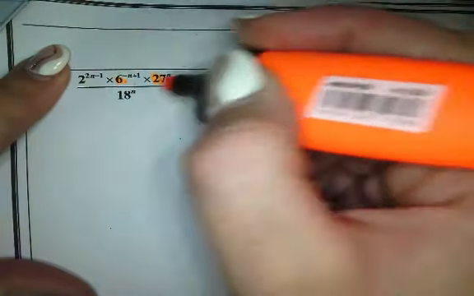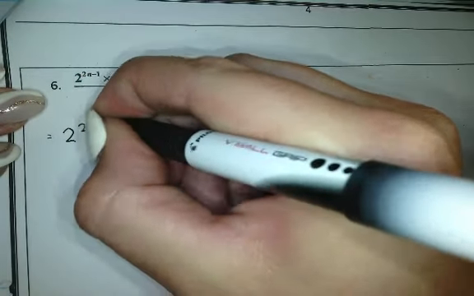Okay, what do we do? Problems. Where's our problems? So the 6, the 27 and the 18. First step is, I'm not going to rewrite the steps because we've already written them before. Your first step is to try factorize.